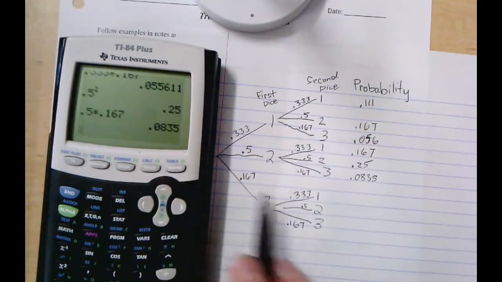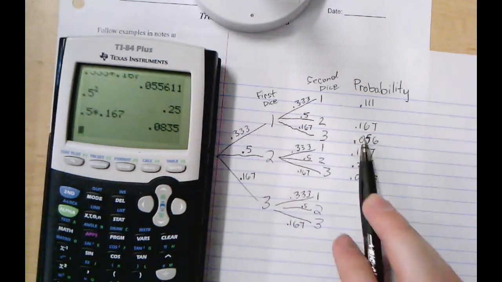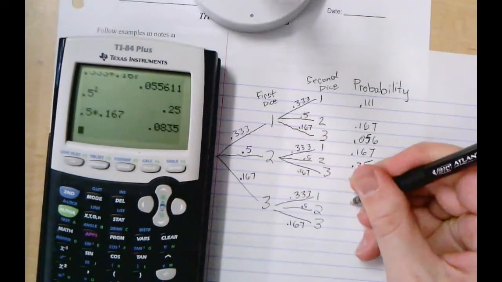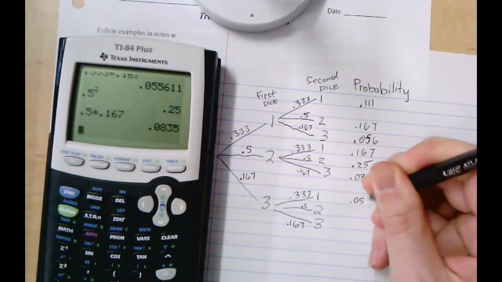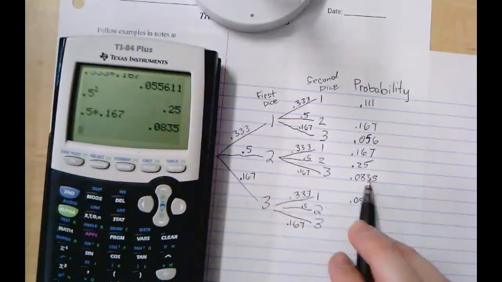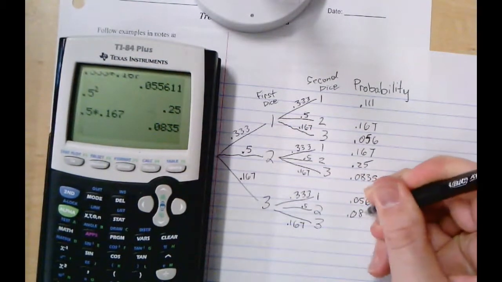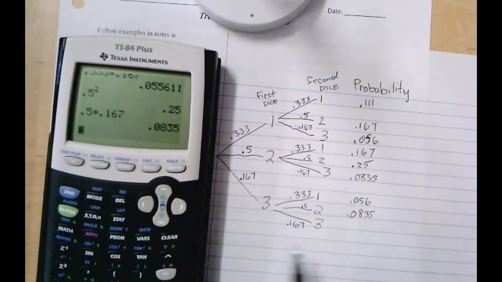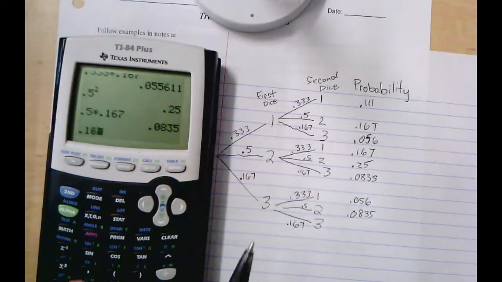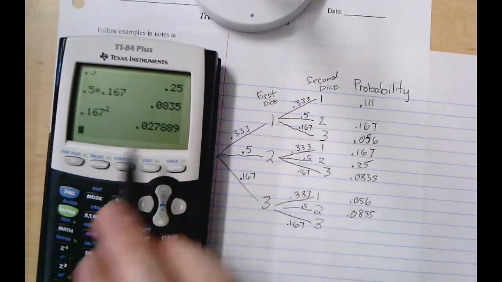And now 0.167 times 0.333. I think I already did that. Yeah, I did it up here. I got 0.056. 0.167 times 0.5. I already did that here for 0.0835. And the probability of 3 and another 3, that's 0.167 squared, 0.0279.